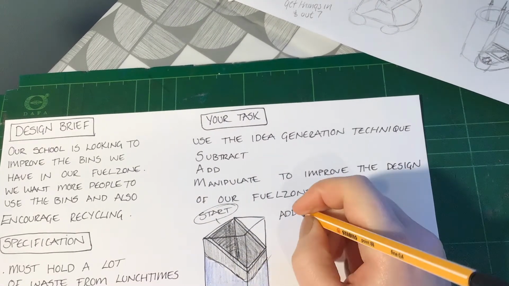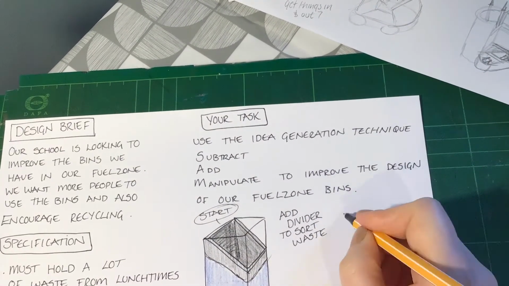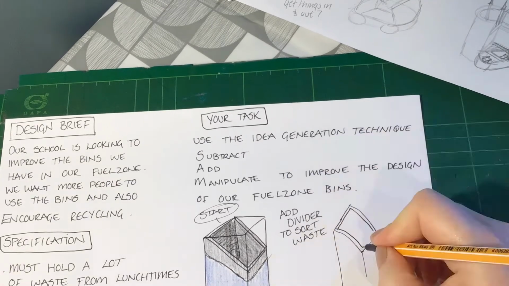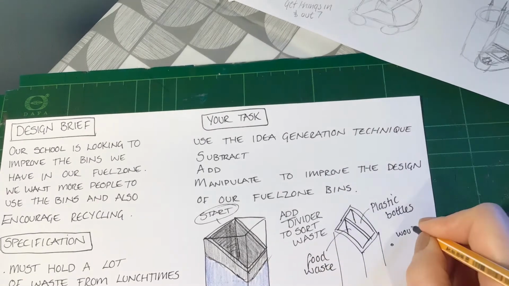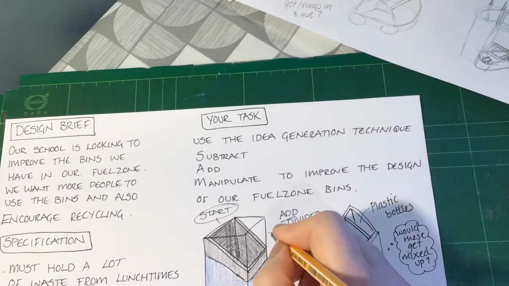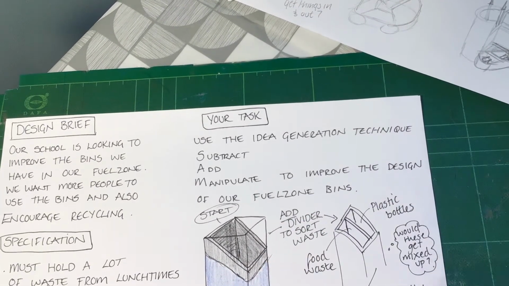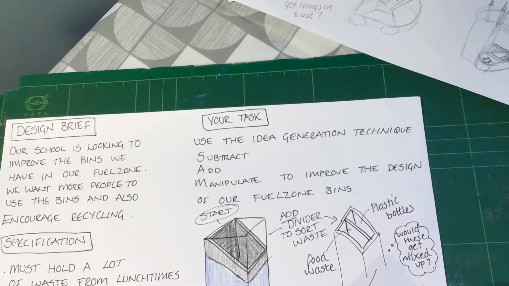It doesn't need to be in that set order. You don't need to only use everything once. You don't need to do all of them at all. So you can see here I've added twice and then I've manipulated. I could go on and get several different versions of this design idea.